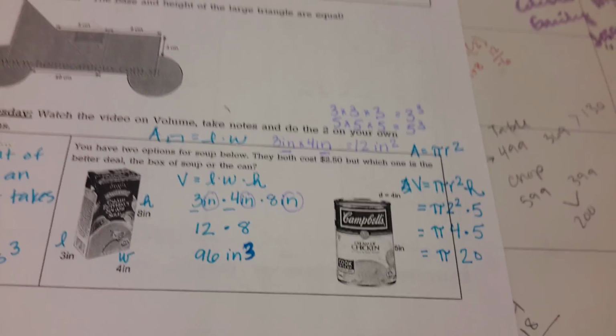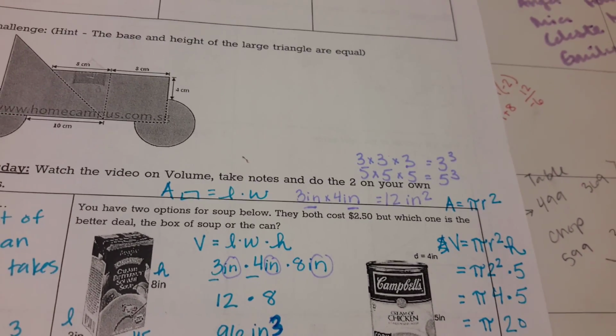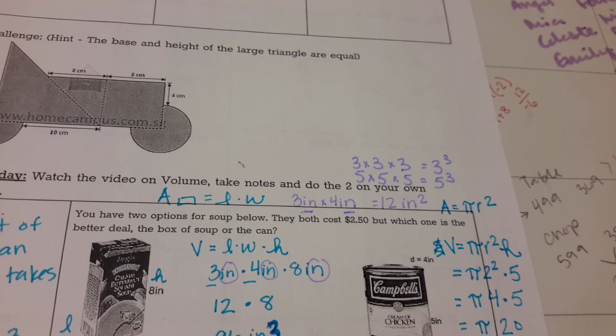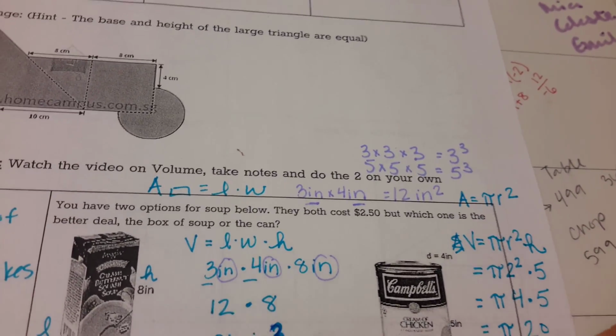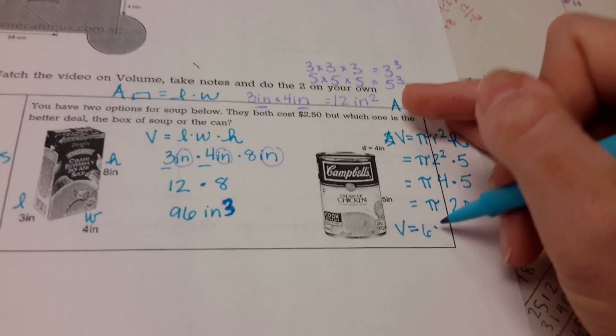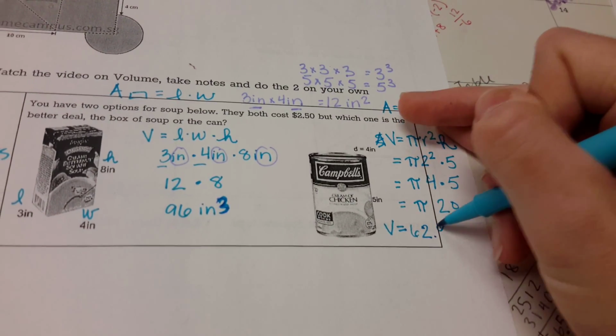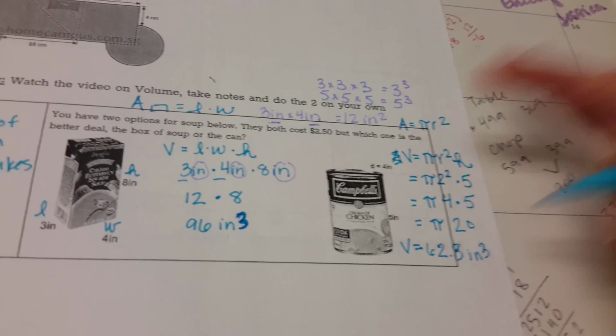And pi is 3.14. You can use a calculator. So our volume of our can is going to be 62.8 inches cubed.